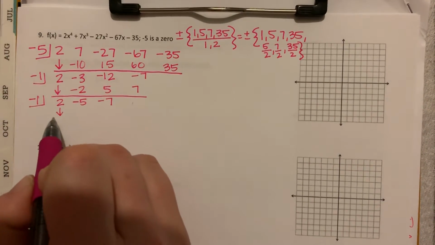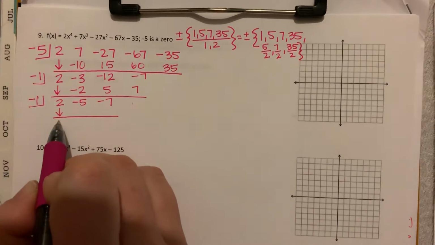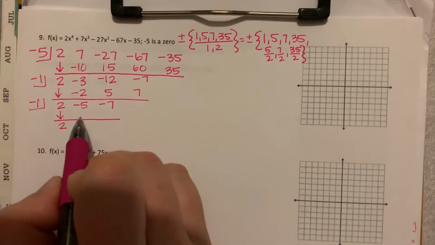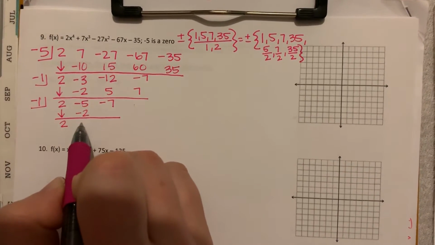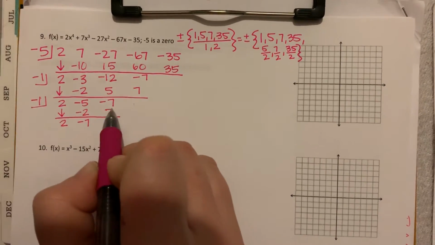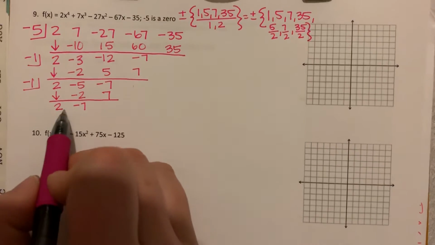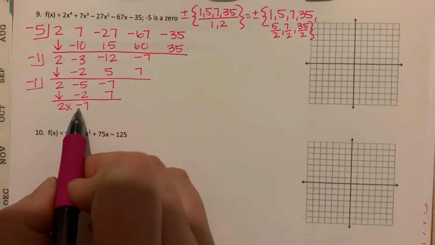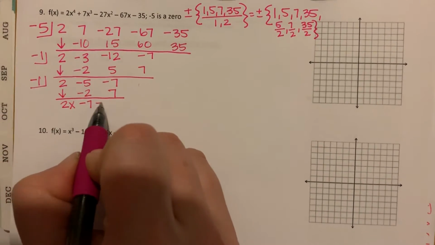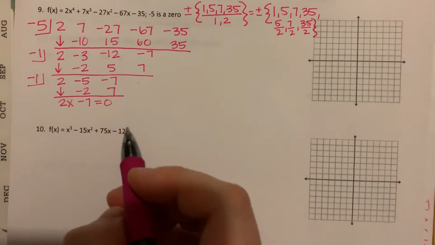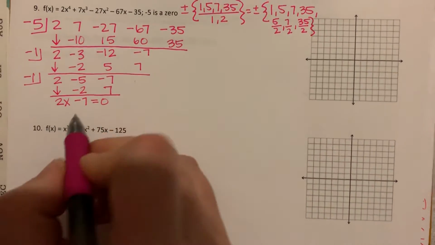I know that -1 is a root that's going to work again. Same thing. Keep going. Okay, now I only have 2 numbers here. So this is going to be my x term. This is my constant. Set it equal to 0. Solve for x, and this is going to give you your last root.